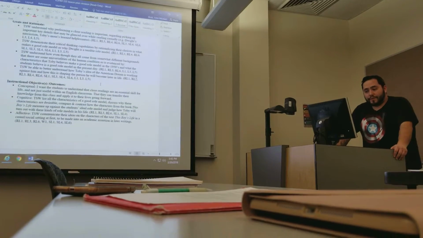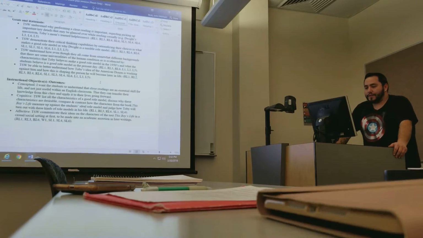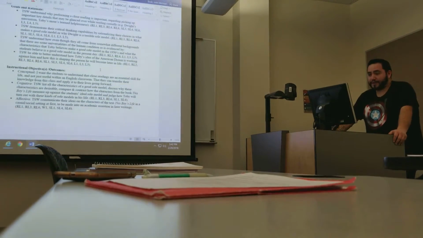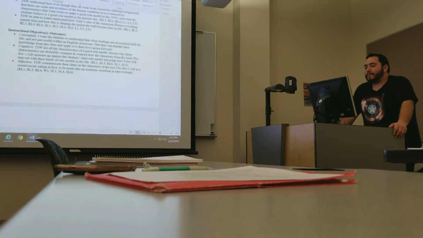And students will be able to better understand how Toby's idea of the American dream is working against him, and how this is shaping the person he will become later in life, RL 1, 2, 3, 4, 6, SL 1, 3, 4, 6, L 1, 3, 5.